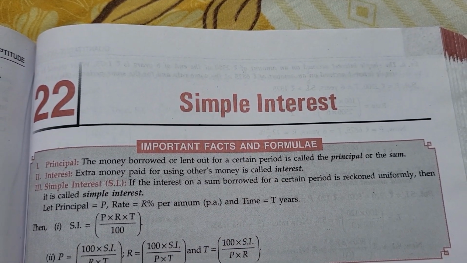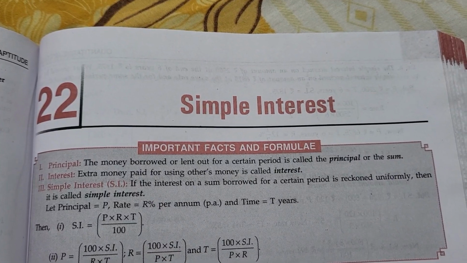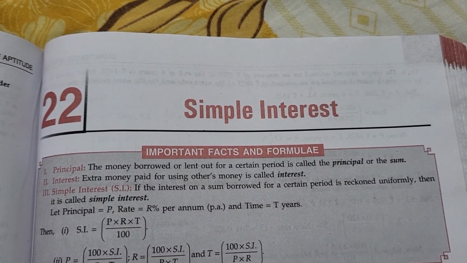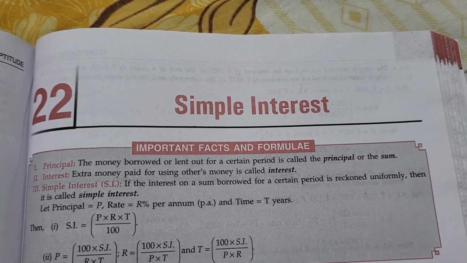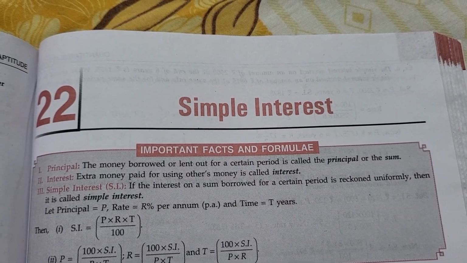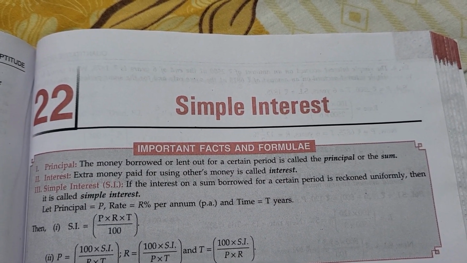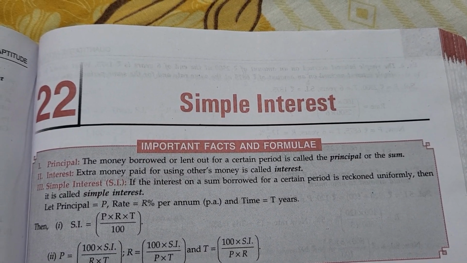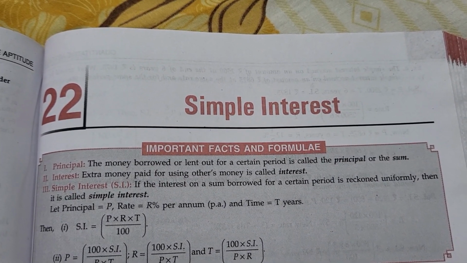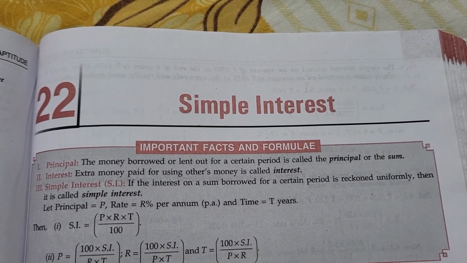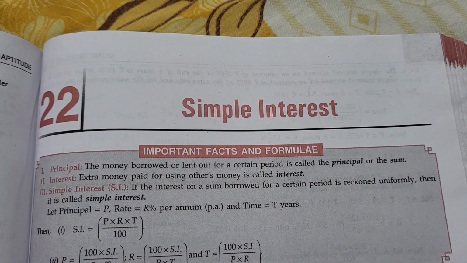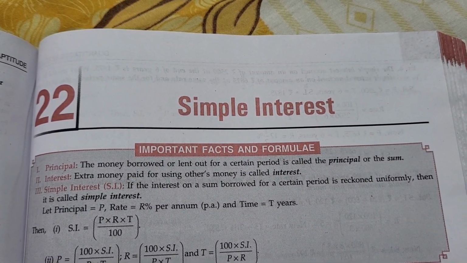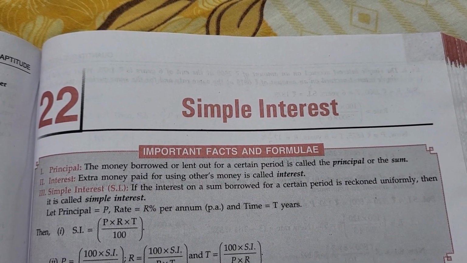Suppose I have borrowed rupees 50,000 from the bank over a period of 5 months. Then calculation says that if I pay rupees 10,000 per month, I would be freed from the debt.